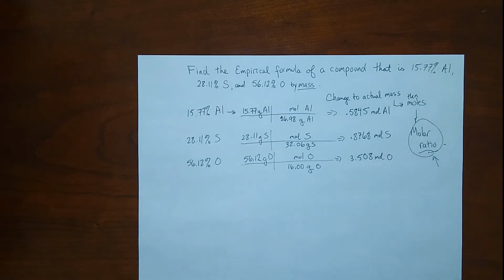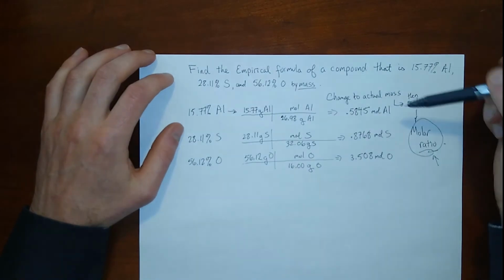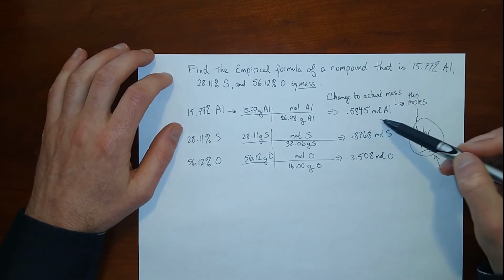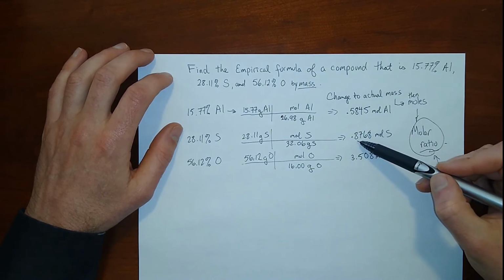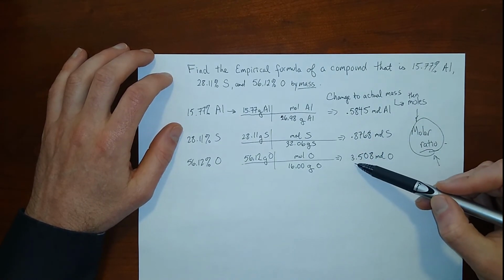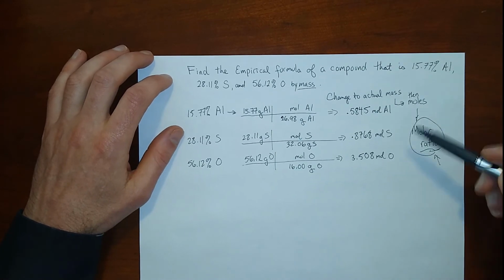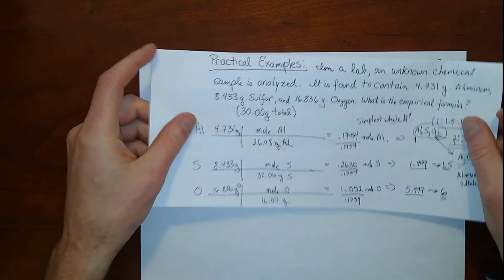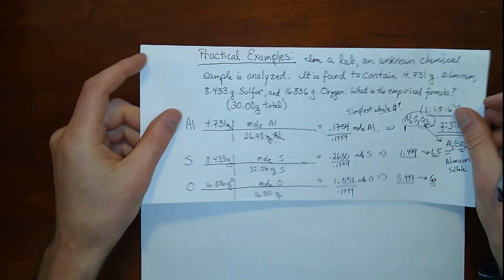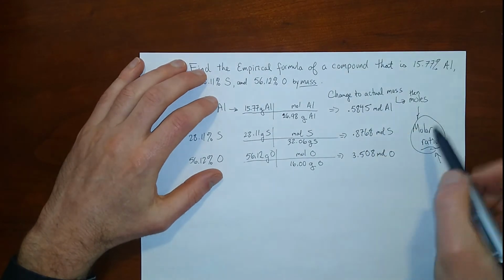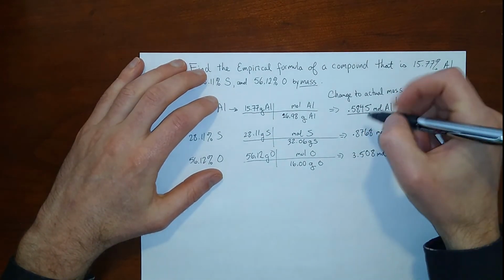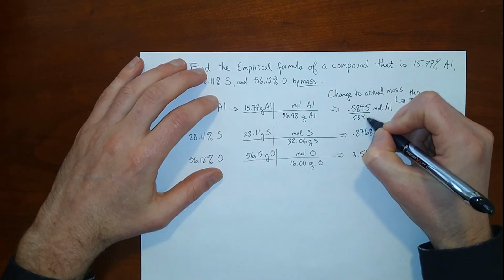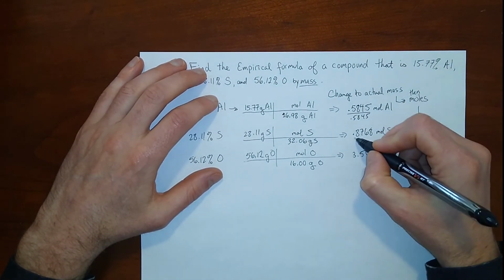Okay, and we're back. Performing the mole conversions, we get this molar ratio between these three elements: 0.5845 moles of aluminum for 0.8768 moles of sulfur for 3.508 moles of oxygen. And these numbers, again, they look quite different from the numbers that we got before. But from here, you're going to find that it's going to become the same. Again, I'm going to divide all of these by the smallest value so that I get a whole number of 1, at least for the aluminum.